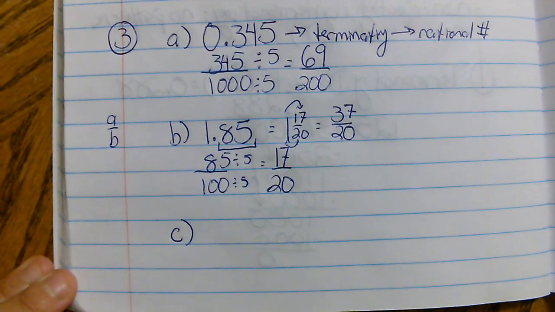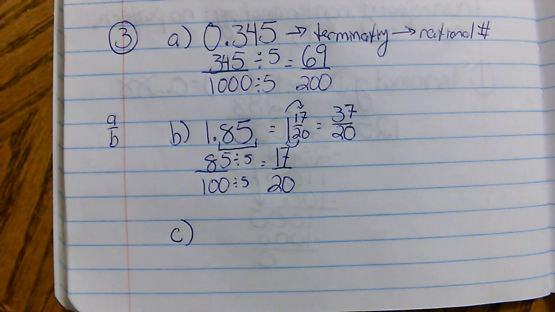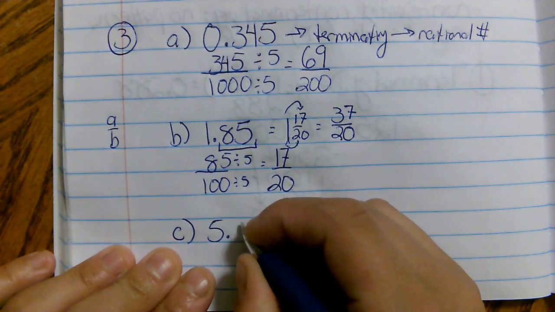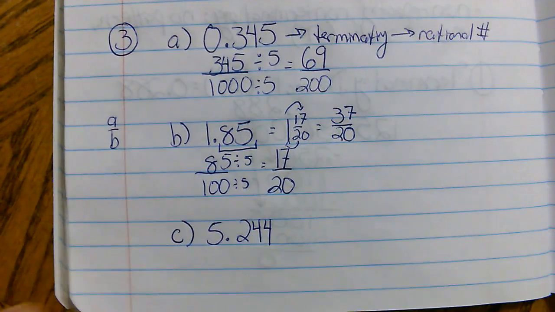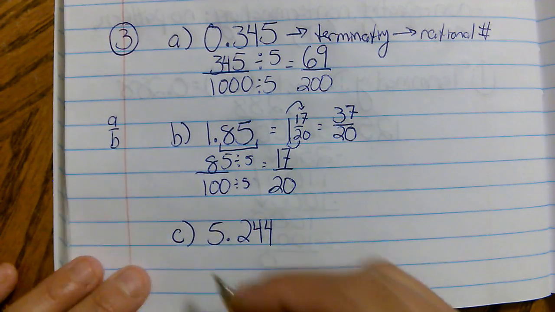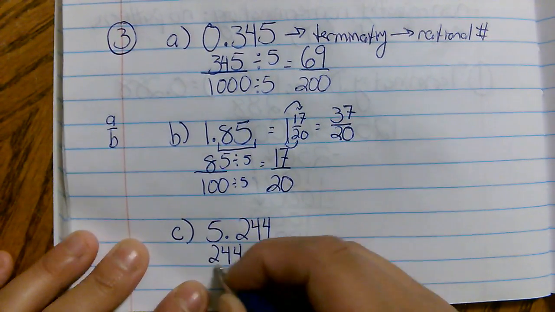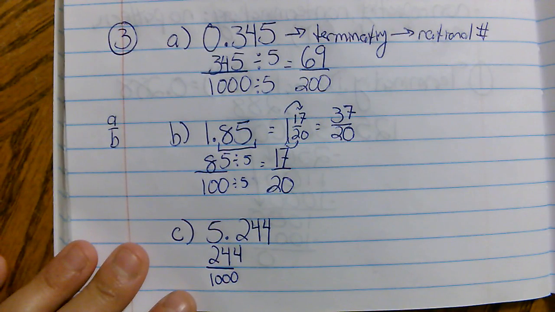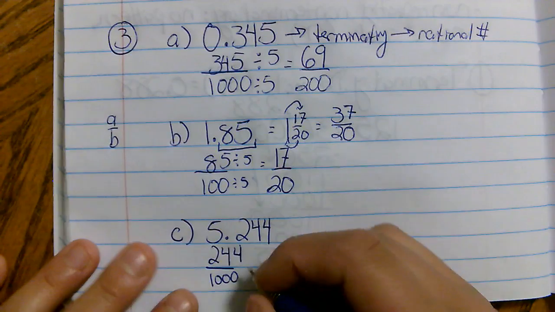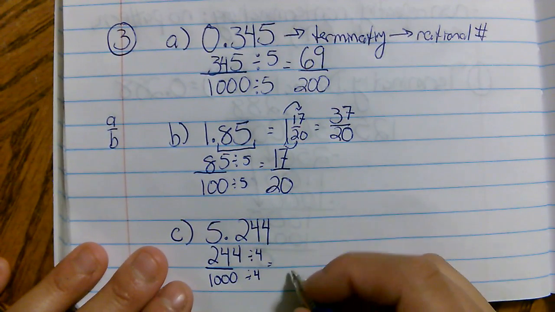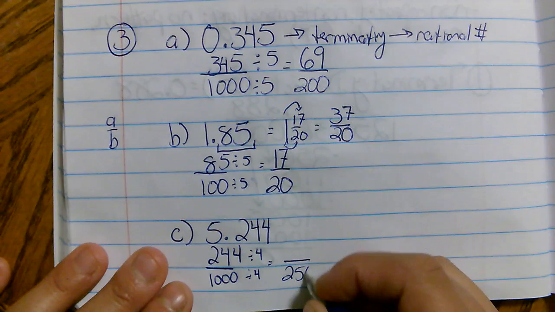Let's do one more. Okay, let's do 5 and 244 thousandths. All right, so leave the 5 alone for right now, and let's just deal with the 244 thousandths. 244 thousandths. All right. I'm going to go ahead and divide by 4. Okay, 1,000 divided by 4 I know is 250.